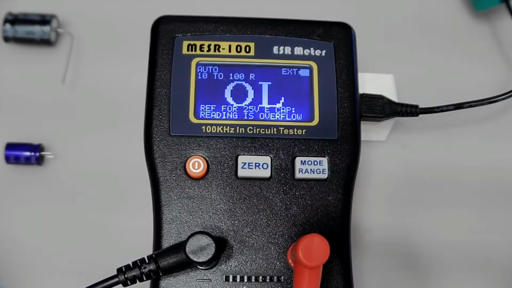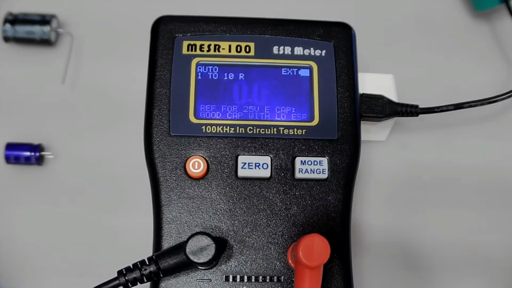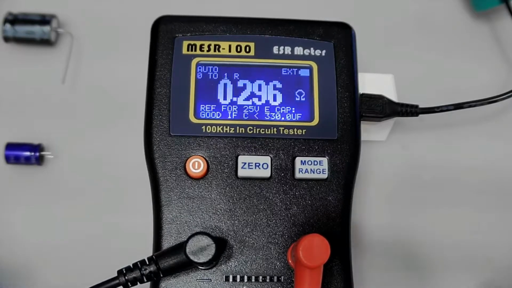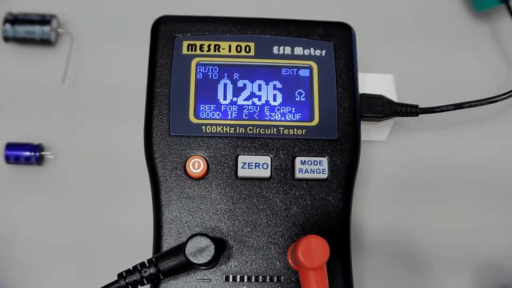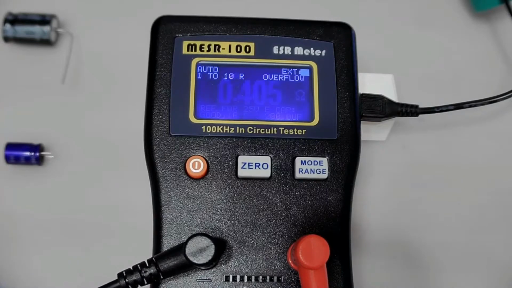I have some very old capacitors. I don't even know how old this one is here, but I think it's been in my box for at least 30 years or more. See, it has quite a high reading. I would expect that it isn't all that good anymore. So it's saying that this one is not much good either.